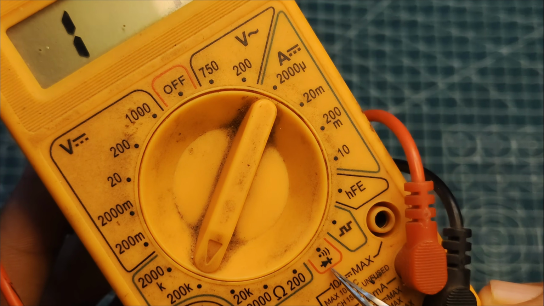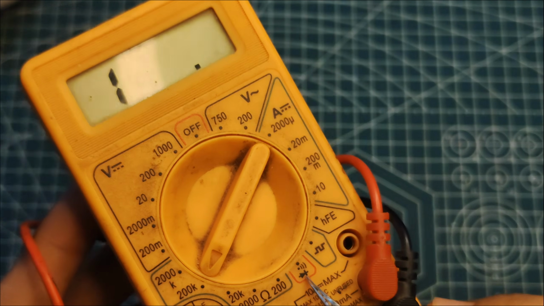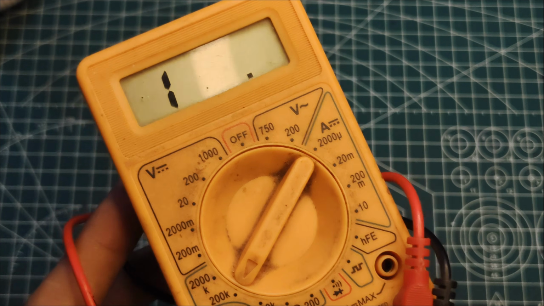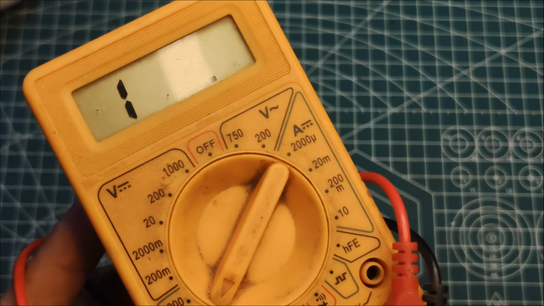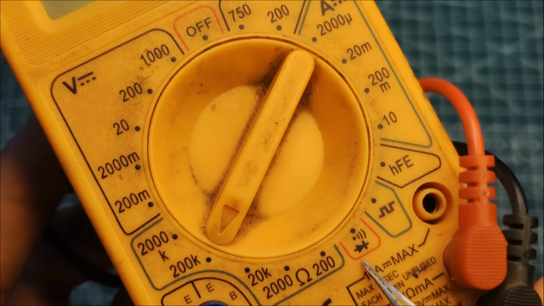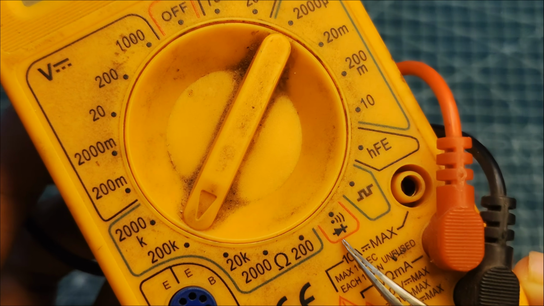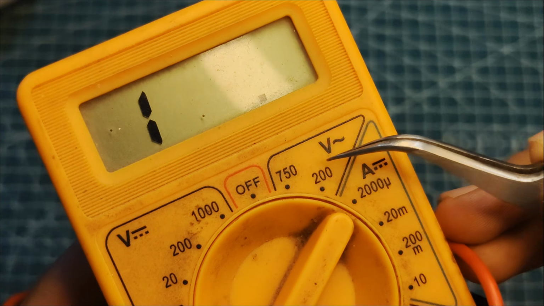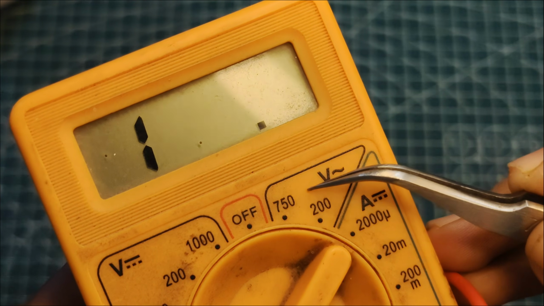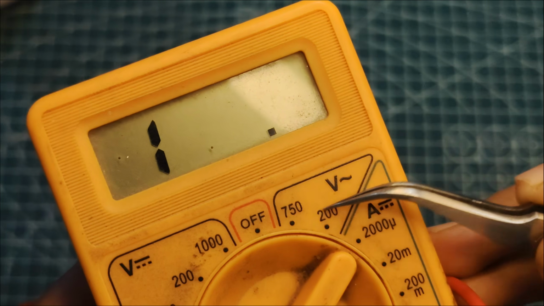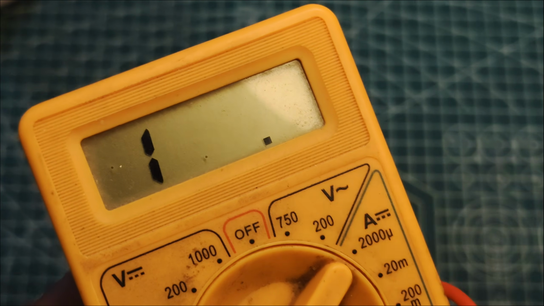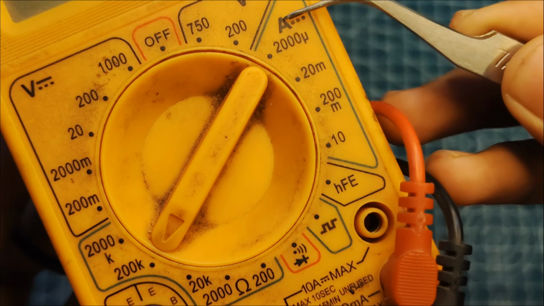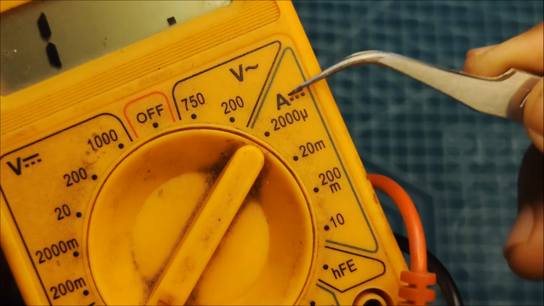This tells you how exactly the connection between two of the terminals is going on, whether they are connected or not. So using this, we can also check whether a diode is working or not. I will explain what exactly a diode is. And the next section is the AC voltage section, where we can calculate the voltage that is coming to our home. And next is the ampere. So this is the current measuring section.